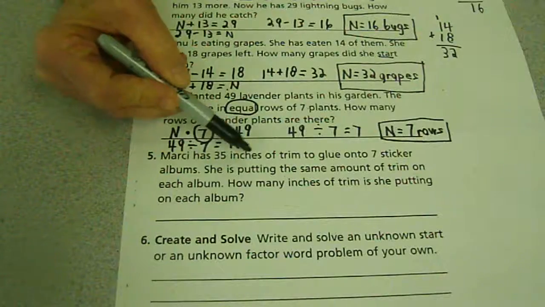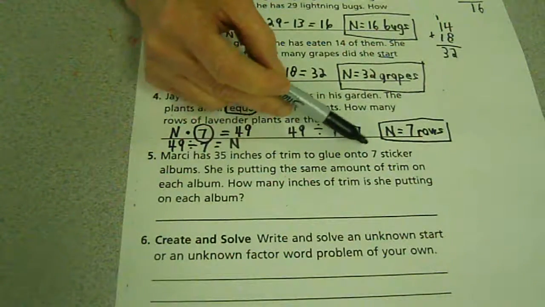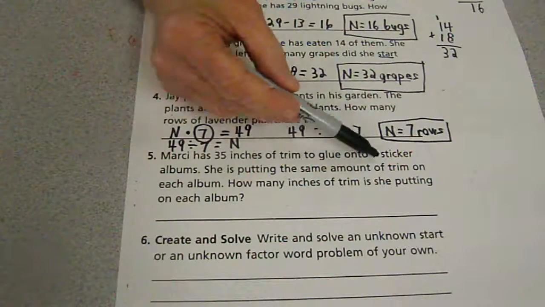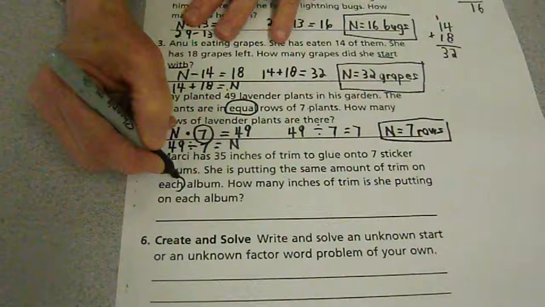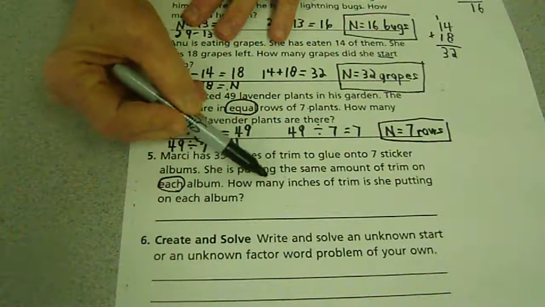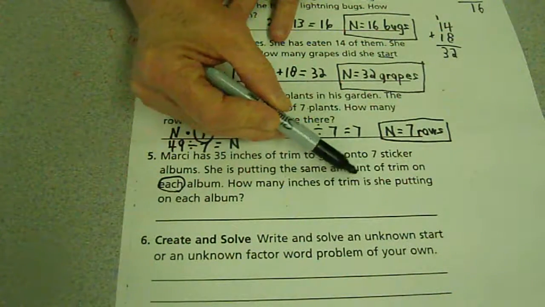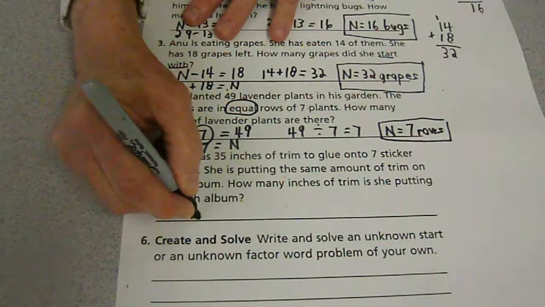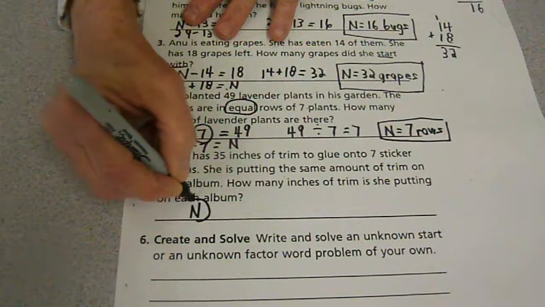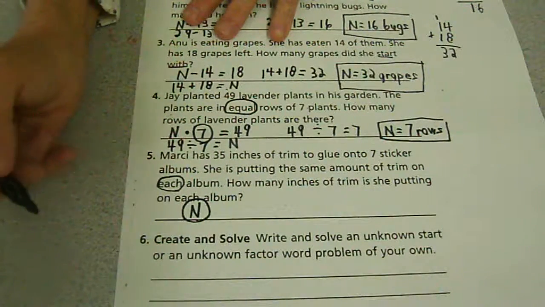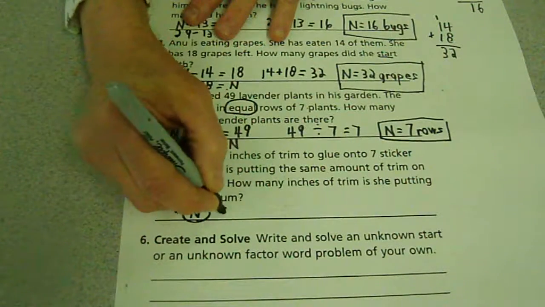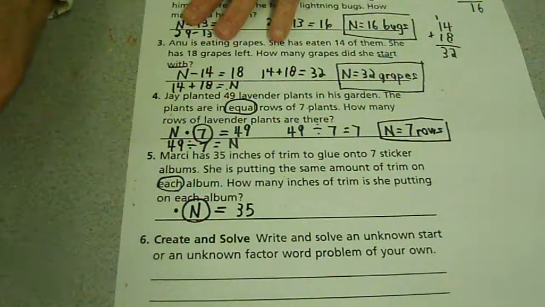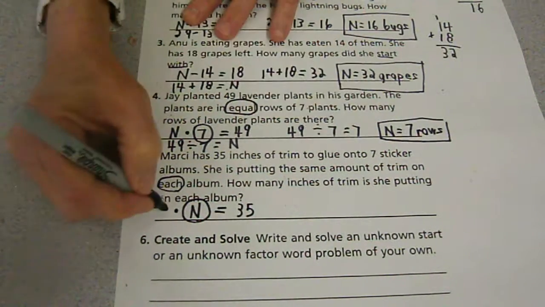Marcy has 35 inches of trim to glue onto 7 sticker albums. She is putting the same amount of trim on each album. There's my each. How many inches of trim is she putting on each album? Well, N is my each. I do not know. I do know that she has 35 inches altogether. And I do know that she has 7 sticker albums.